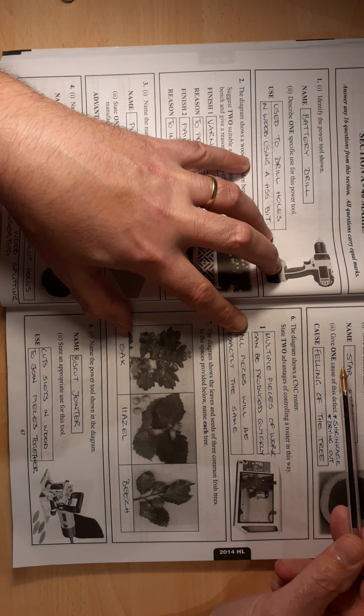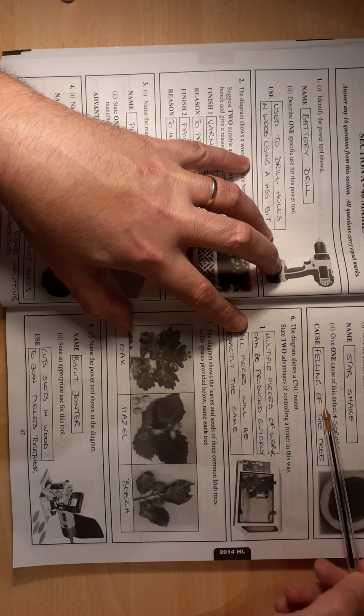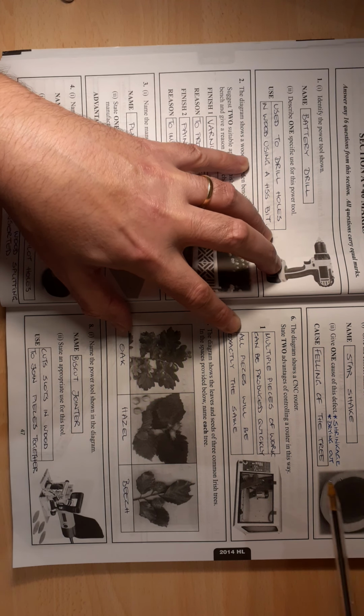The defect shown in question 5 is called a star shake. One reason for this is that it can be caused when the tree is felled, when it hits the ground. It can also be caused by shrinkage or drying out.